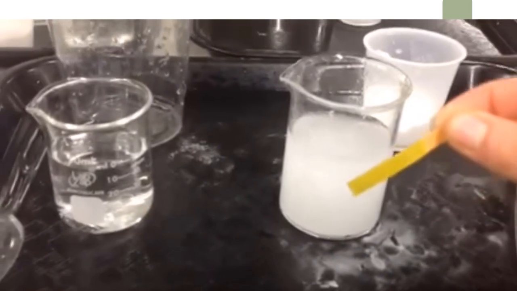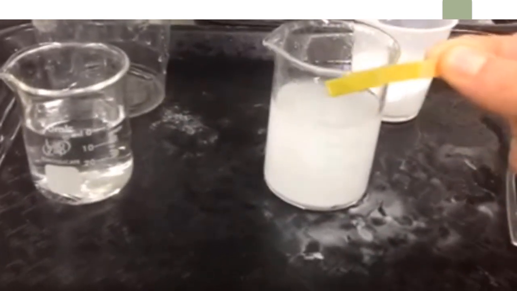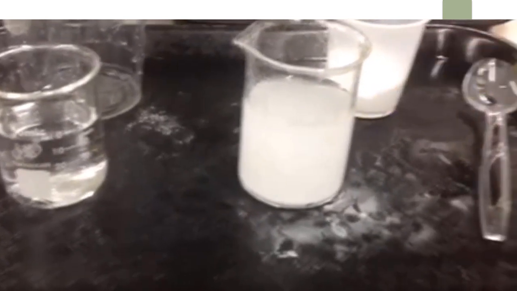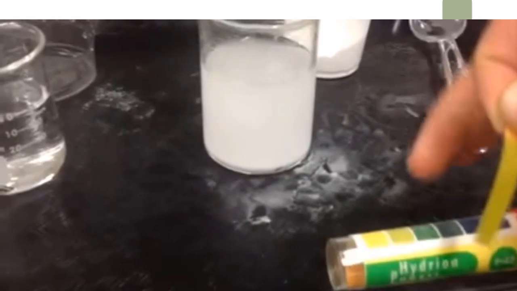And my test strip is coming out as a dark yellow, relatively green color. So if I were to now compare this to my packaging, I can see that the pH seems to be close to an 8.